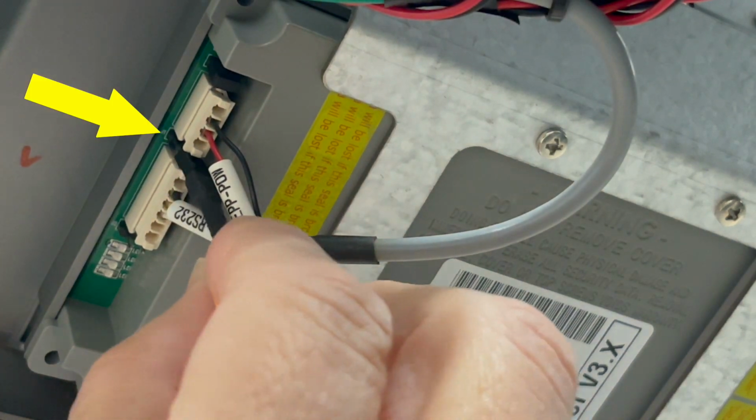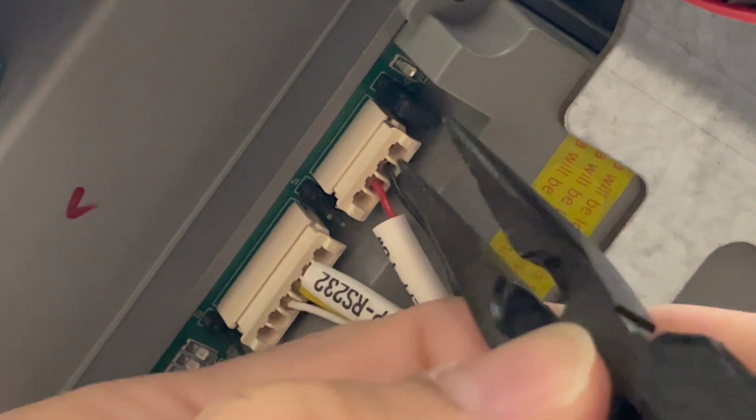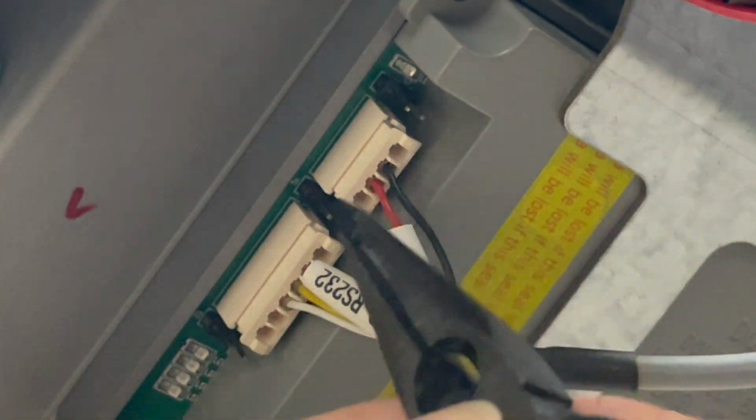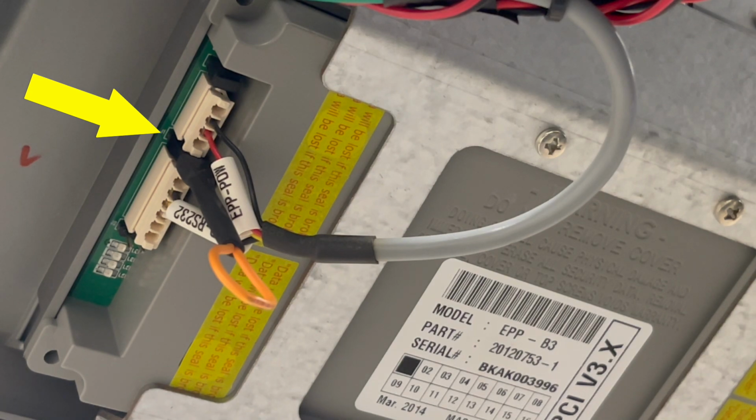Install a jumper on the keypad, across the two pins located in the middle of the two connectors. In most cases, there will be a black jumper across the two pins at the top of the keypad. You can temporarily move that jumper and place it across the pins in the middle. Just make sure to put it back when done.